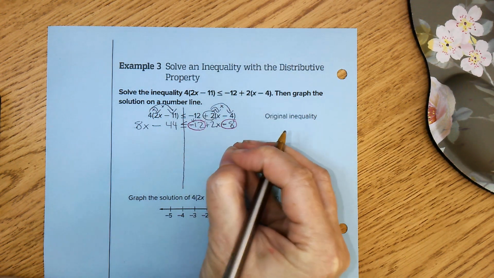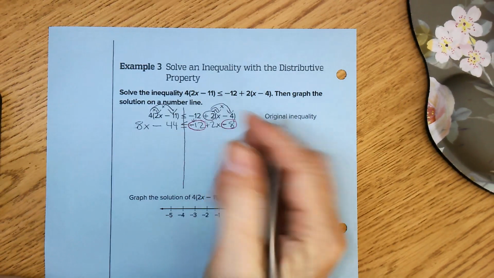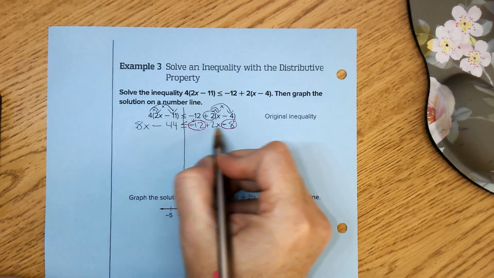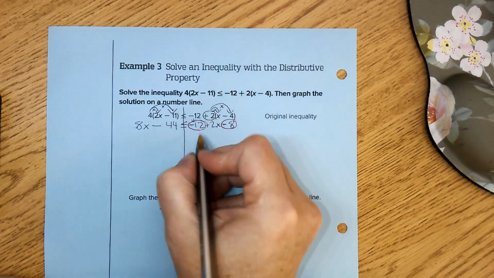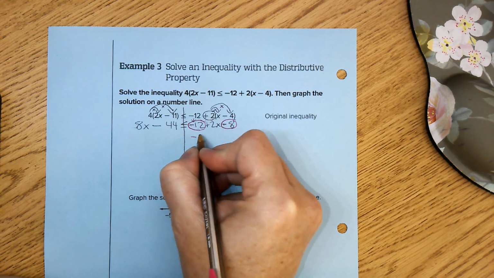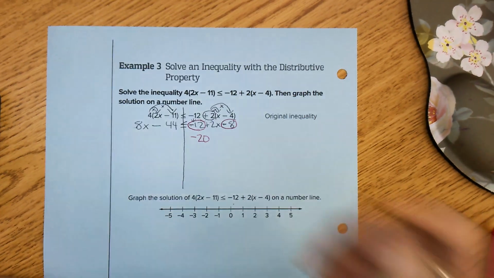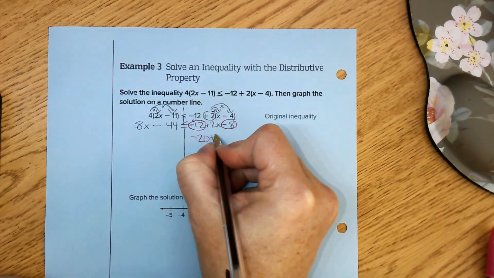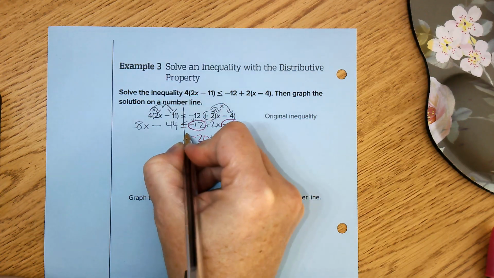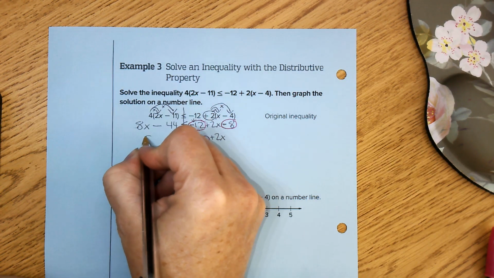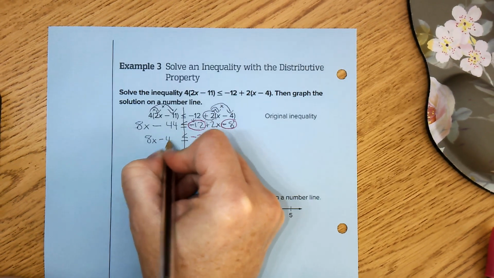We combine them, so we straight up math them. So it's going to be minus 12 minus 8 more, which is minus 20, all right? And then we're just going to bring down that plus 2x, keep my sign, and bring this down.